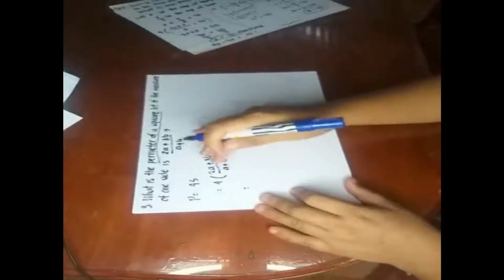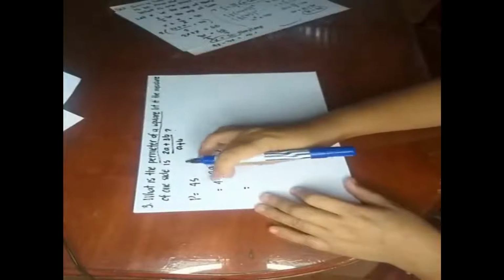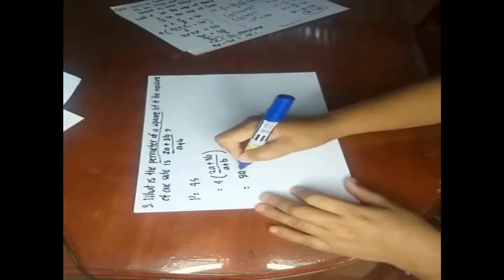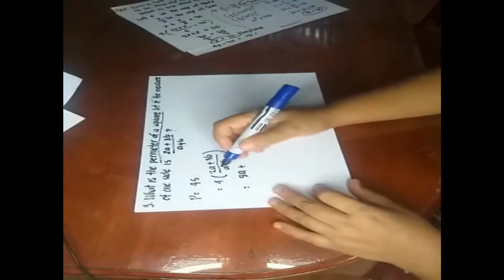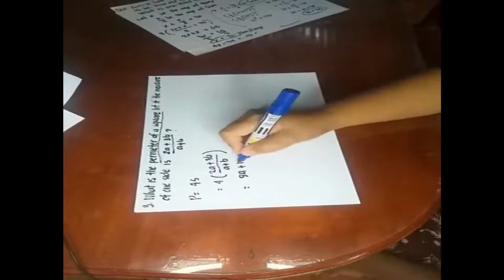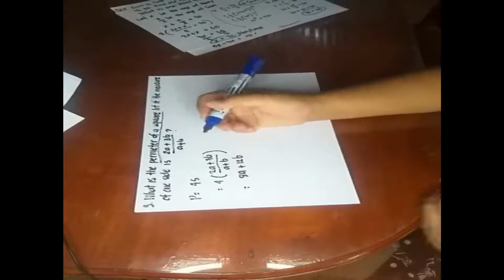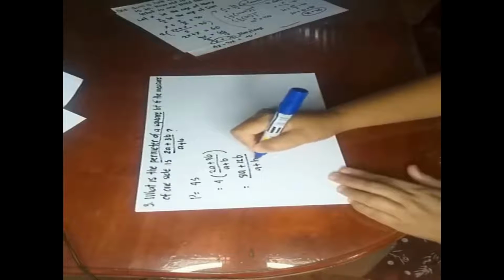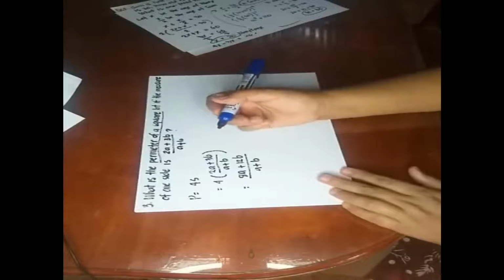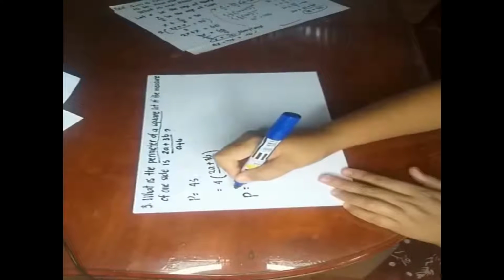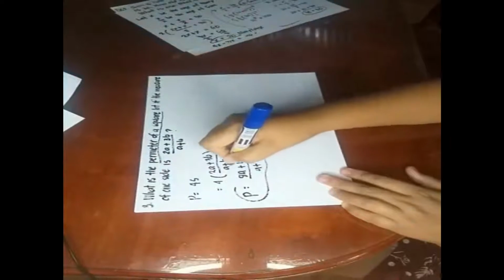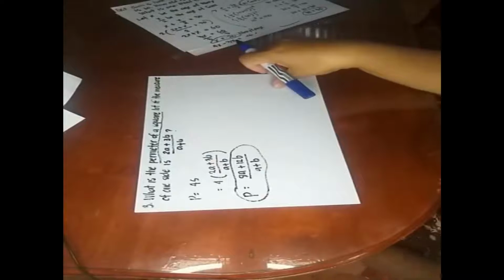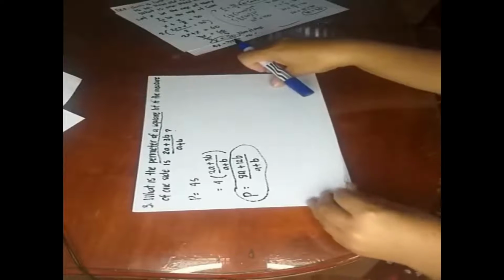All you have to do is to multiply 4 by the numerator. So, 4 times 2a is 8a plus 4 times 3b is 12b over a plus b. So, this is your perimeter. Okay? So, let's move to example number 4.